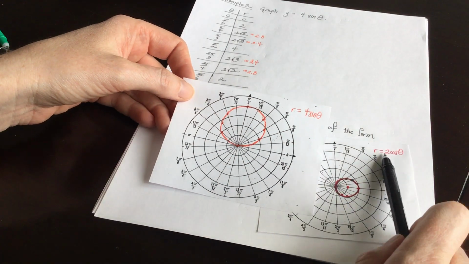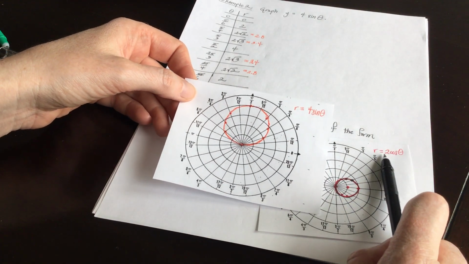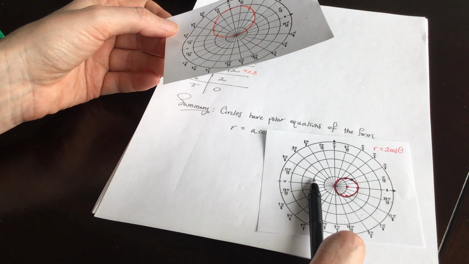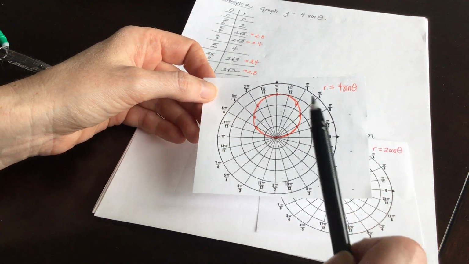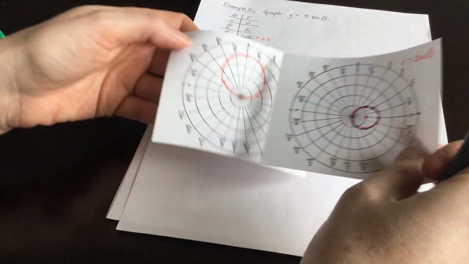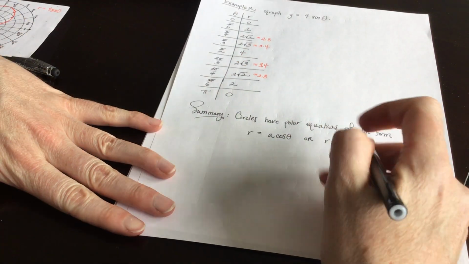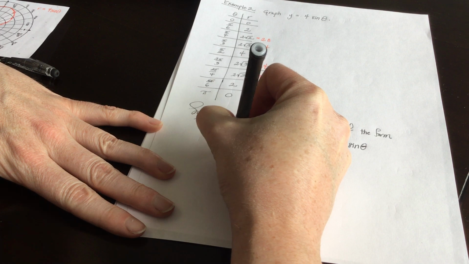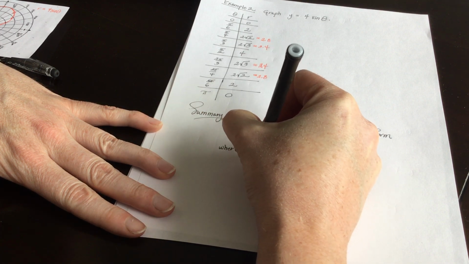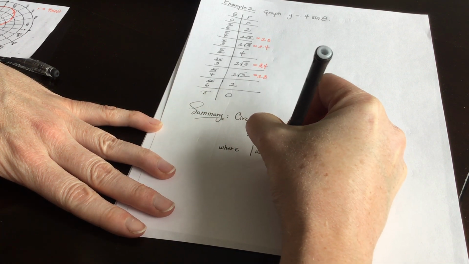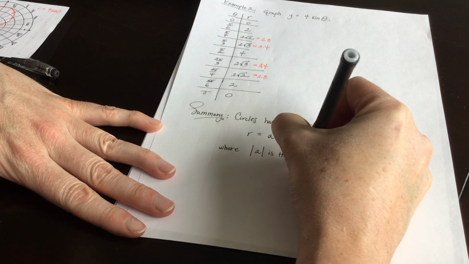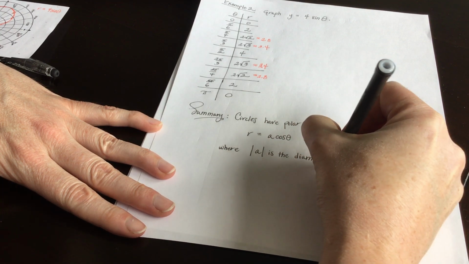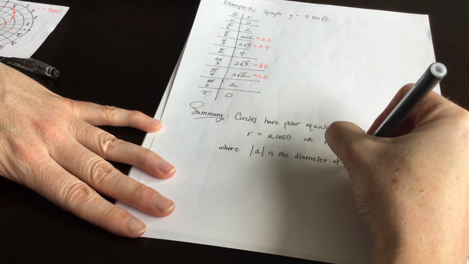Now, you could have a negative number here as well. All that would do is reflect the graph over to the other side for the most part. So because a could be negative, we would say the absolute value of a is the diameter of the circle.